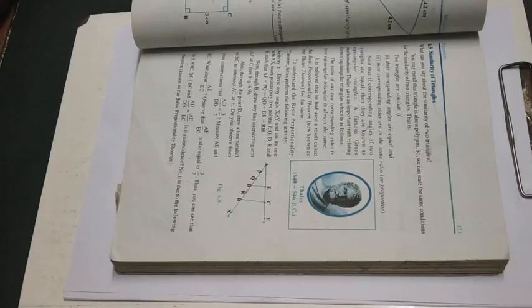When we learned congruence last year, we learned about corresponding, that is which angle is equal to which angle, and which sides are equal. So corresponding angles should be equal and corresponding sides should be in the ratio.